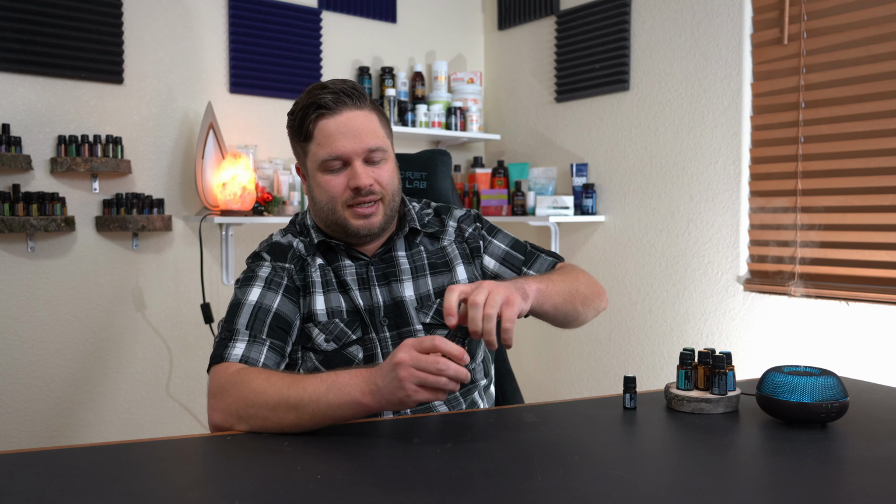Another way you can use essential oils aromatically is just take a drop, place it in your hand, right? Simply breathe it in, and that will be aromatic as well. You could also place it on a cotton swab or something like that, and that'll diffuse throughout the air as well.